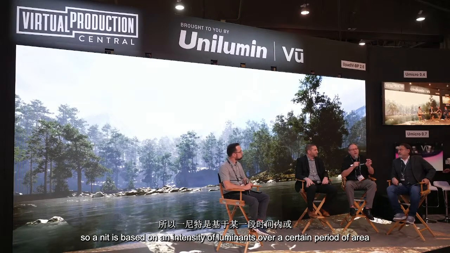Why is that? Yeah, so a nit is based on an intensity of luminance over a certain area, or a meter of area. A specific amount of light, energy, and intensity within that surface area. Also known as candela, which is all based on the candle, for instance, and how much light it emits in a certain given space. That's all taken for direct view display technologies like LED.